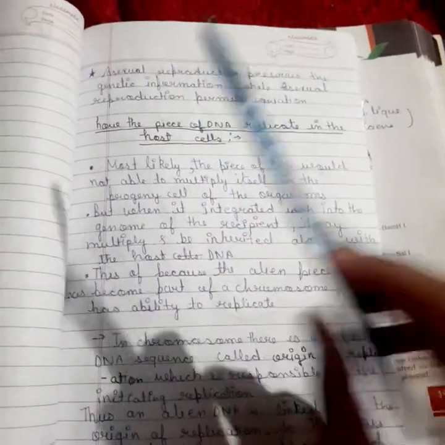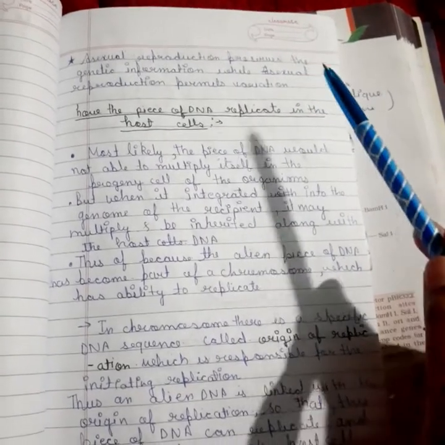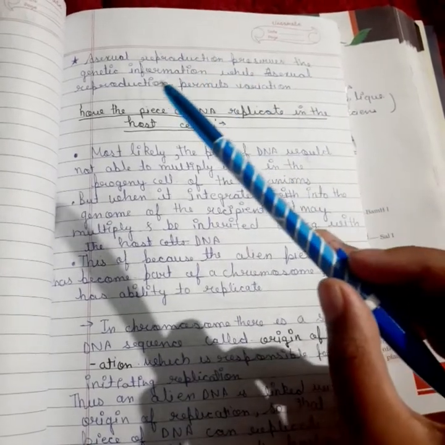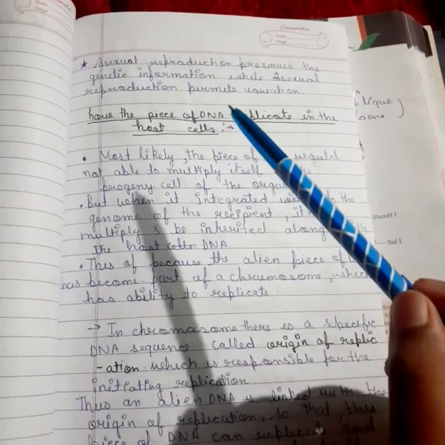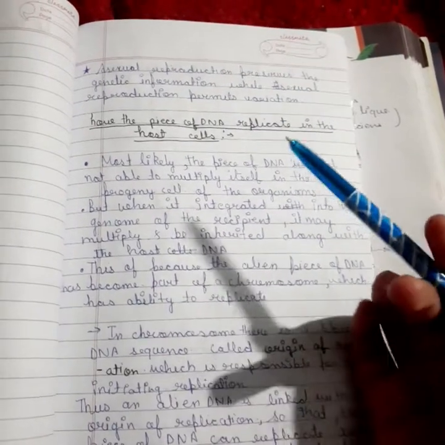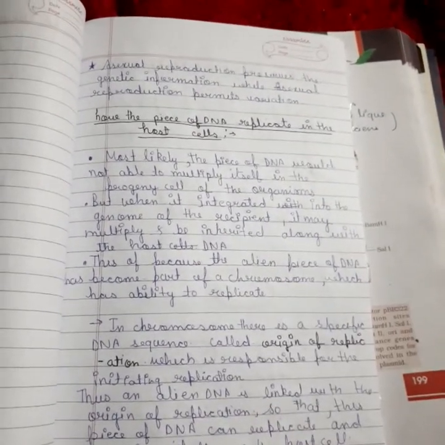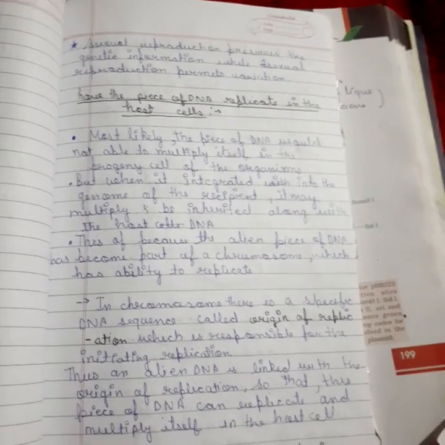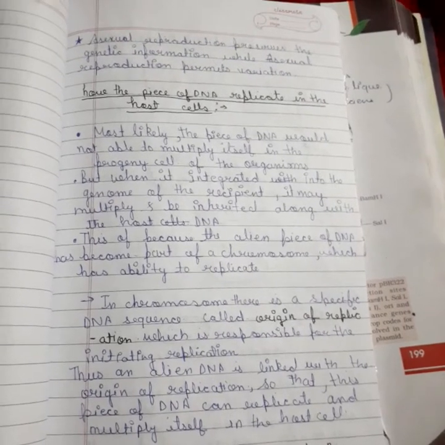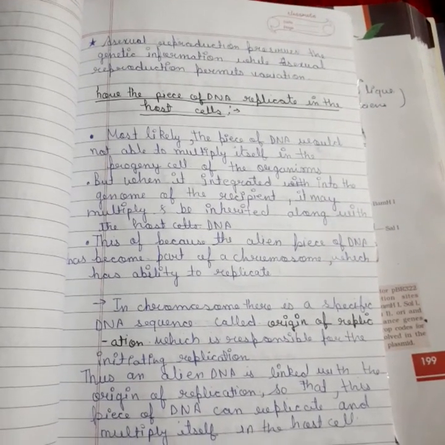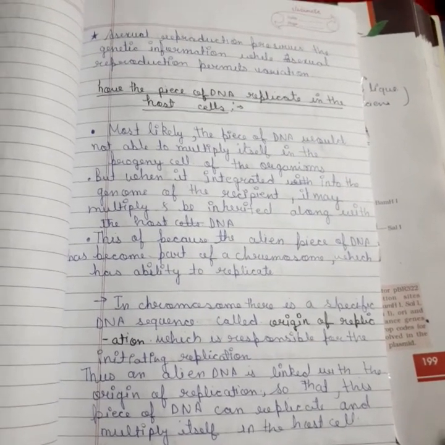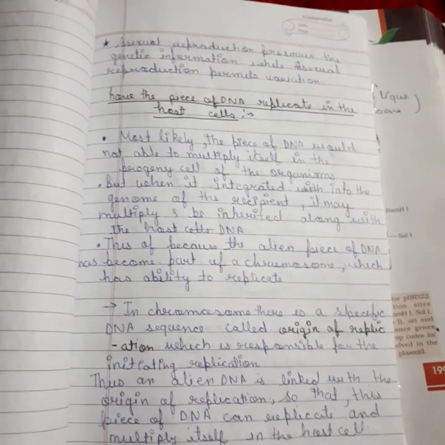Further moving towards, asexual reproduction preserves the genetic information, while sexual reproduction permits variations. Generally, we all know from chapter first of class 12th that asexual reproduction preserves the genetic material. We all know how they preserve genetic material, because only a single parent is involved. Therefore they form a clone.